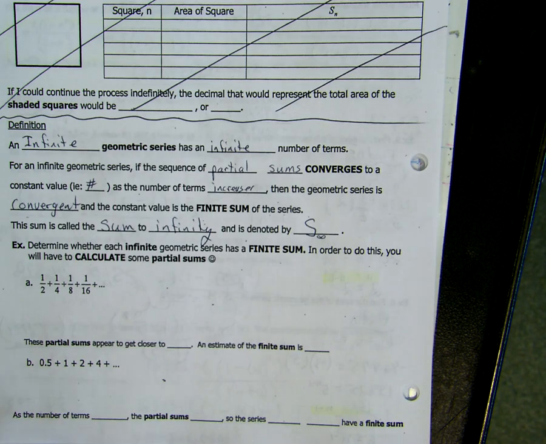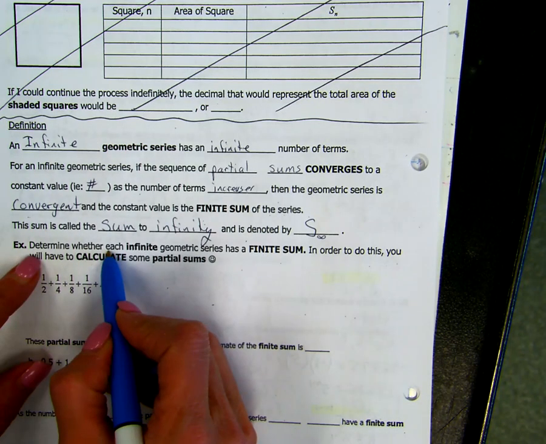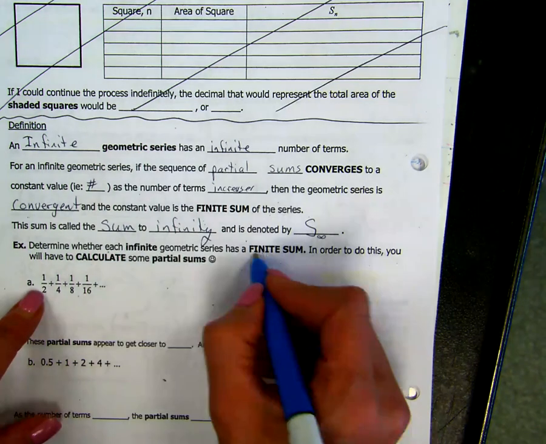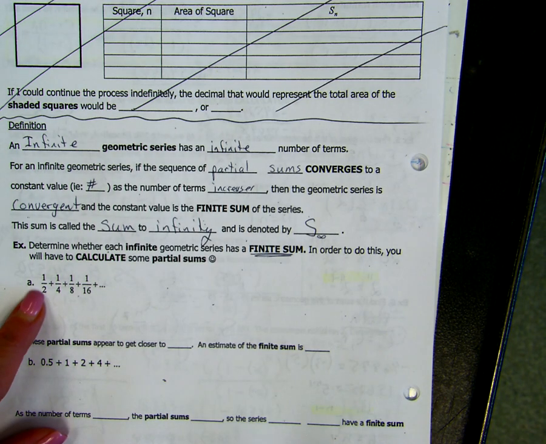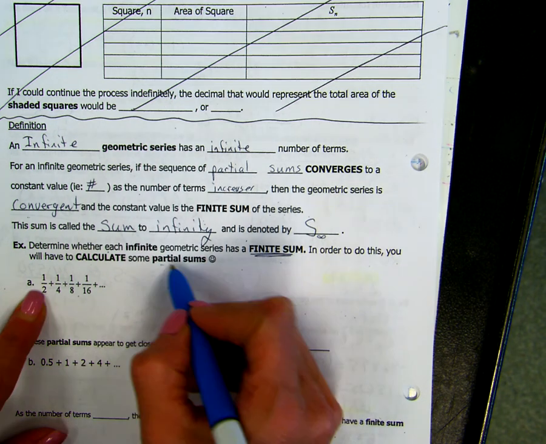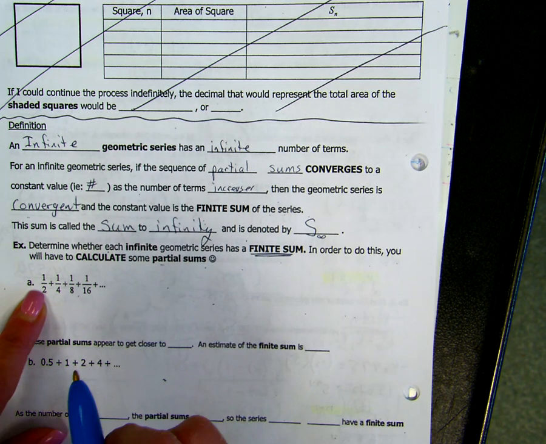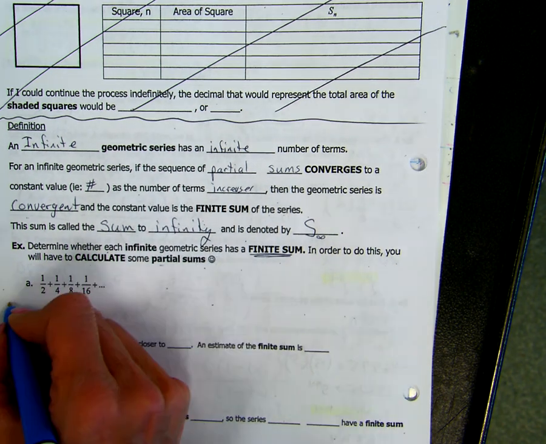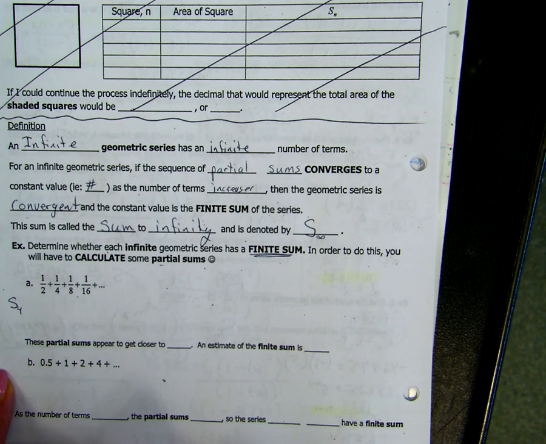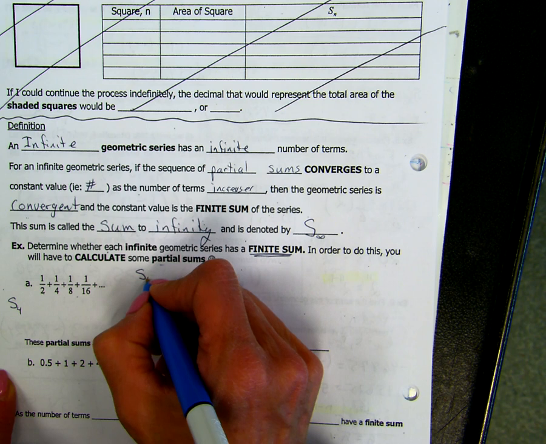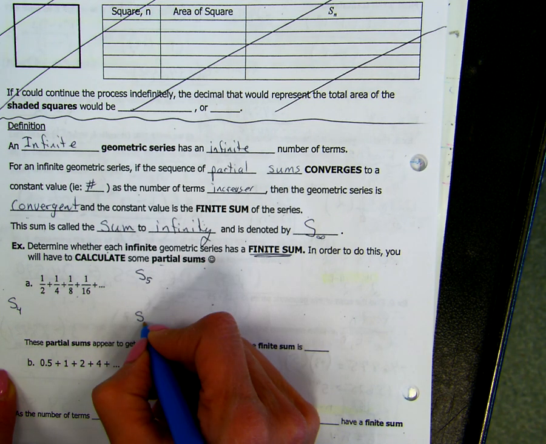Let's just start by calculating a few of these. Determine whether this infinite geometric series has a finite sum. In order to do this, we're going to calculate some partial sums. What do we mean by a partial sum? Well, the sum of just some of the terms, like S4. Let's calculate S5. And then let's go way out there and calculate S10.